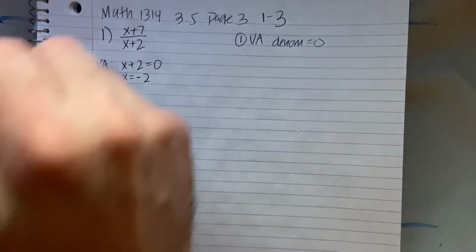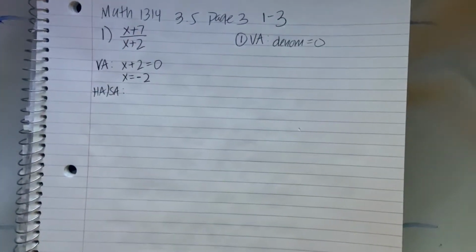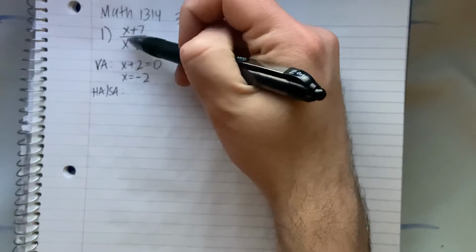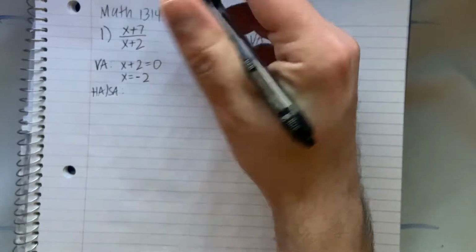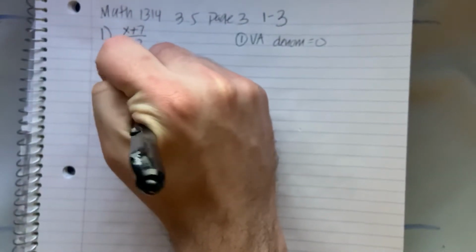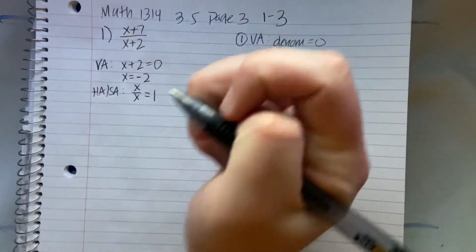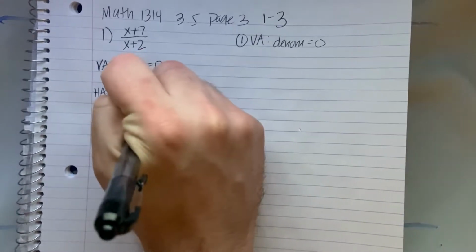Okay, so for horizontal or slant asymptote, there's only one or the other, or possibly neither in some cases, but not any of the ones we're going to encounter. You take whichever has the larger power of x. So basically, if you have the terms organized from greatest power of x to least, you take the first term in both of them, which in this case is x divided by x. And what is x divided by x? It's 1. Now the horizontal asymptote is y equals 1.